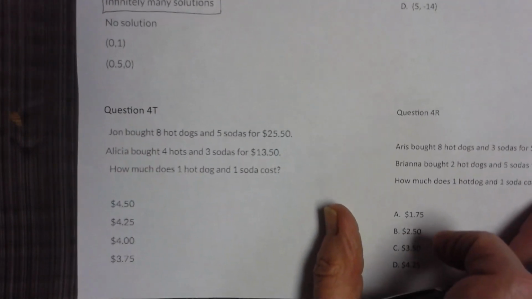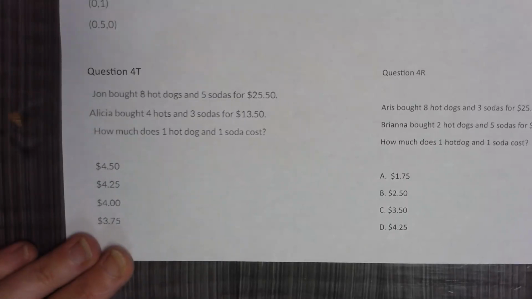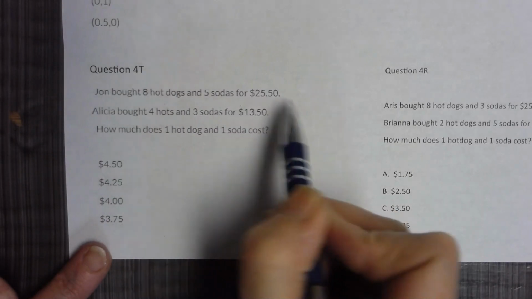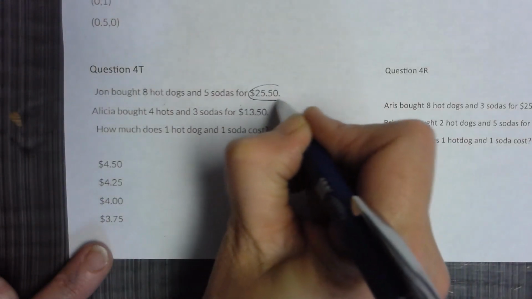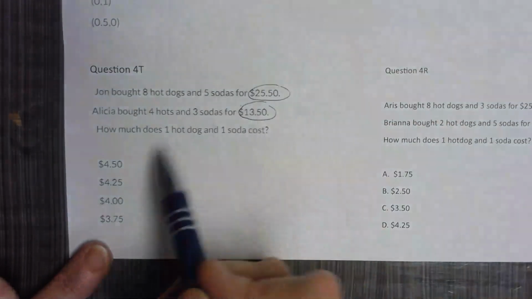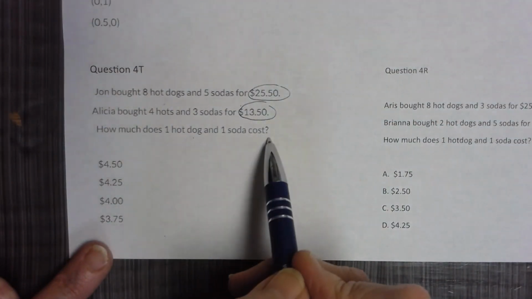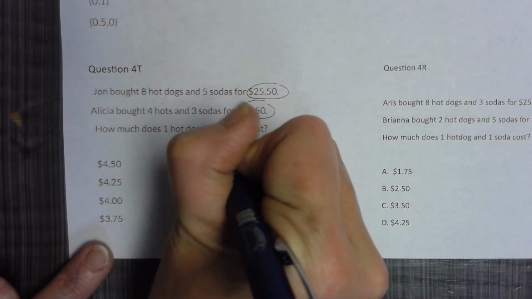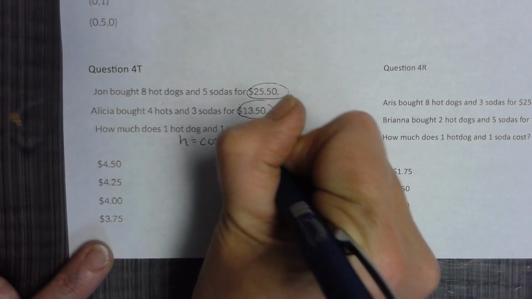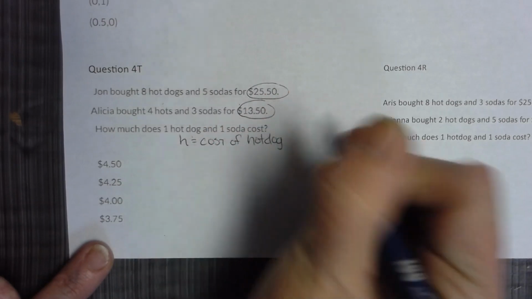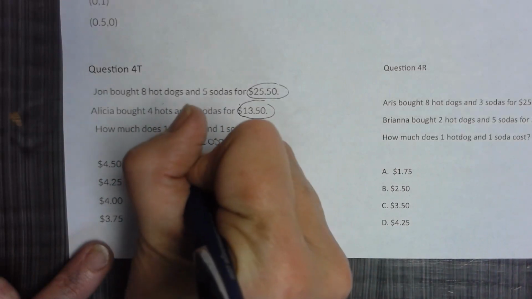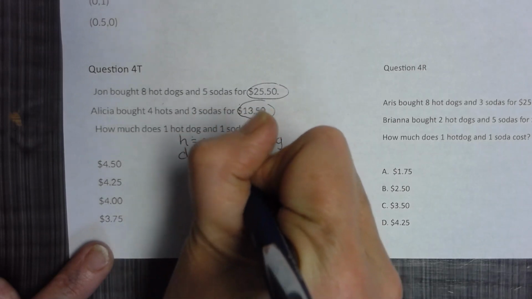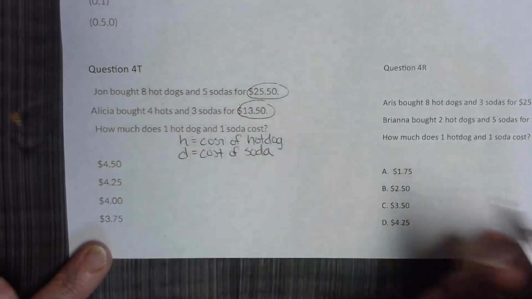All right, and the last one. This is a systems word problem. We've got hot dogs and sodas, and we've got a total. So here's a total, and here's a total. And it's asking me for the cost of 1 hot dog and 1 soda. So let's let H equal cost of a hot dog. And y'all, I am not going to use S for soda. Let's use, I don't know, D for soda. Cost of a soda. And yes, you can just as easily use X's and Y's.